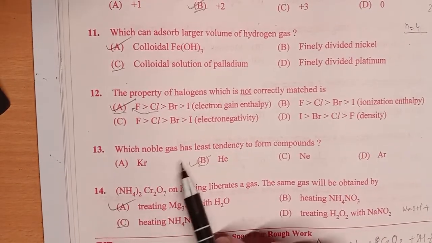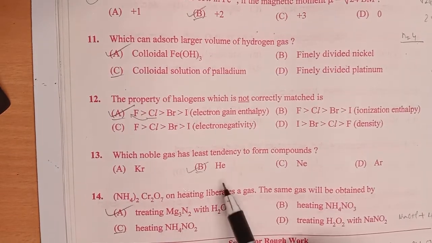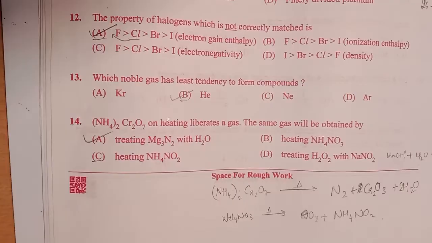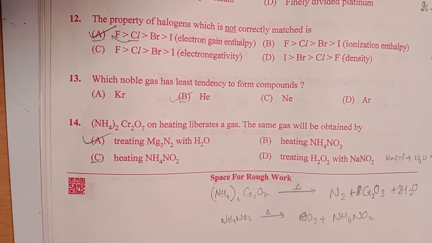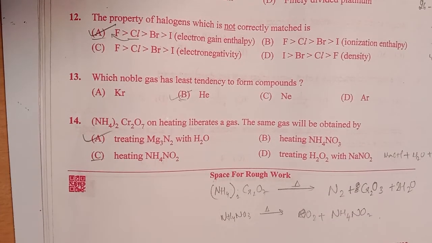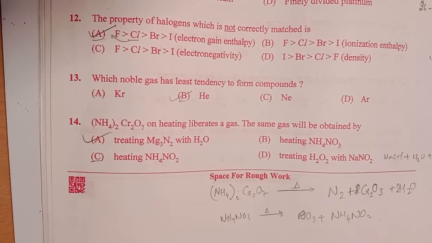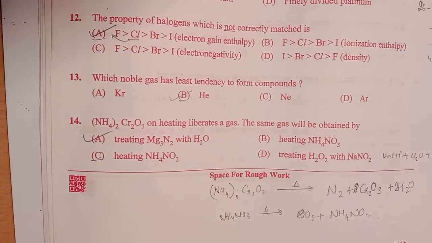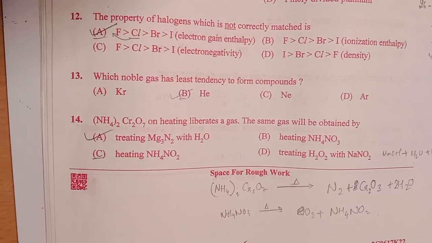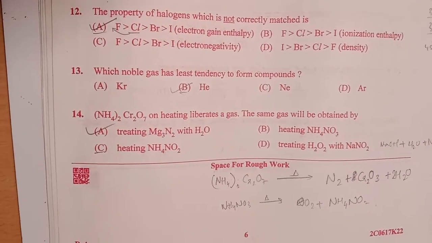13th question. Which noble gas has least tendency to form compounds? Krypton, helium, neon, argon. Option B is the right answer. Why? This is because all the noble gases have full outer electrons, right? So because of that, it is stable in itself. So it doesn't want to form compounds with other elements or compounds. And helium, it has no p orbital. It doesn't have p subshell itself. So it is having the least tendency to form compounds. So B is the right answer. Okay. I hope it is clear. Let's move to the next question.